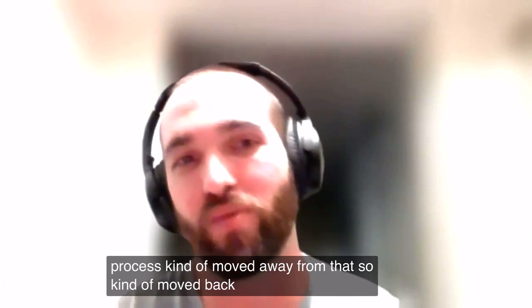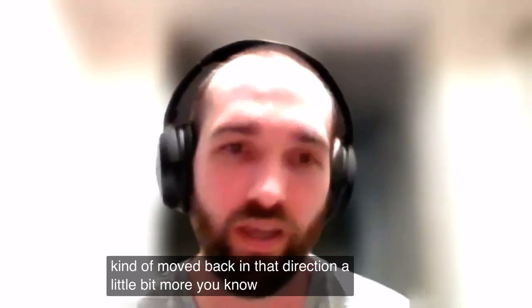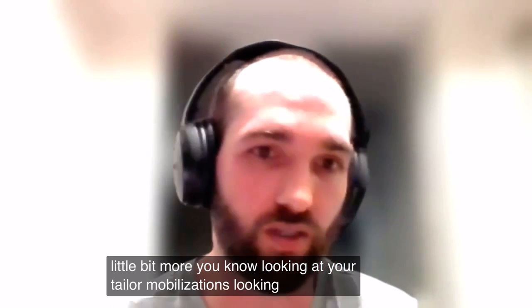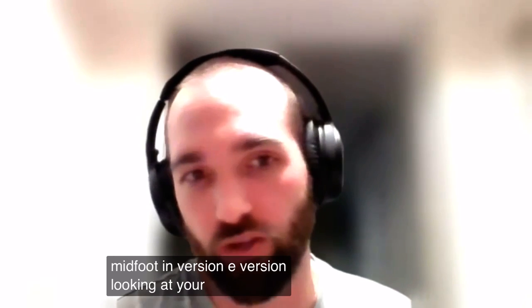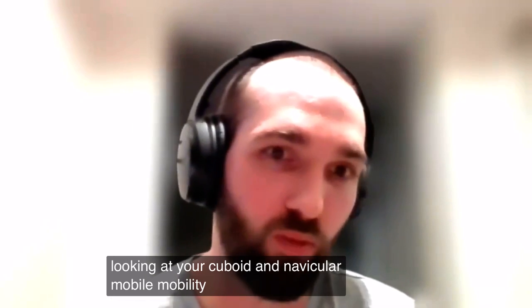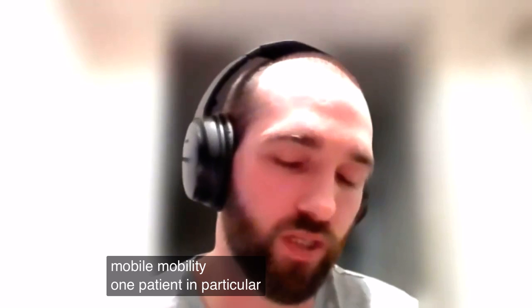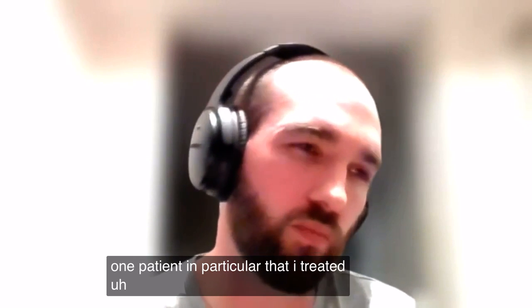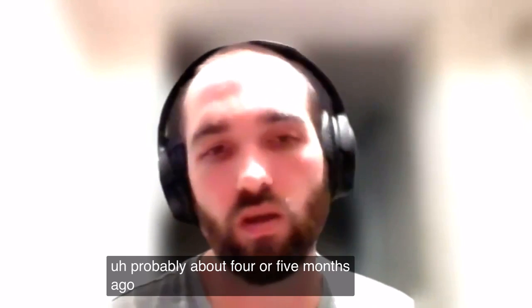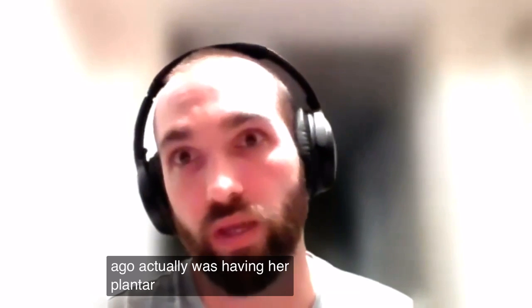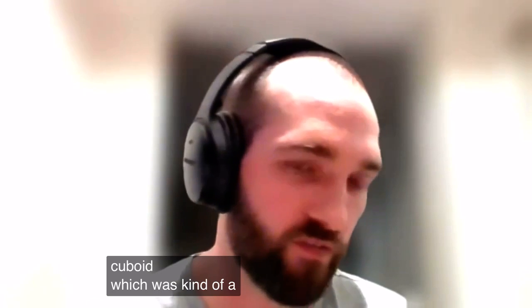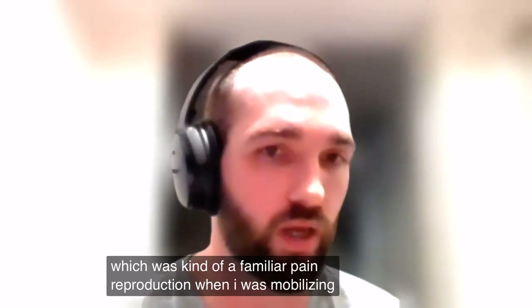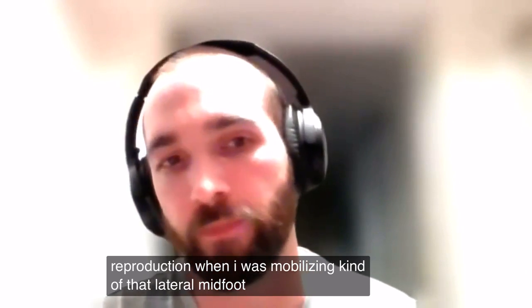So I kind of moved back in that direction a little bit more, looking at your talar mobilizations, looking at the midfoot, inversion, eversion, looking at your cuboid and navicular mobility. One patient in particular that I treated probably about 4 or 5 months ago was having her plantar foot pain referred from her cuboid, which was a familiar pain reproduction when I was mobilizing that lateral midfoot.